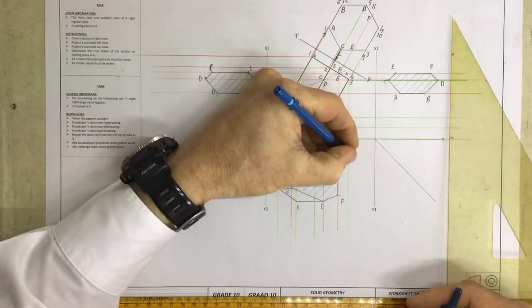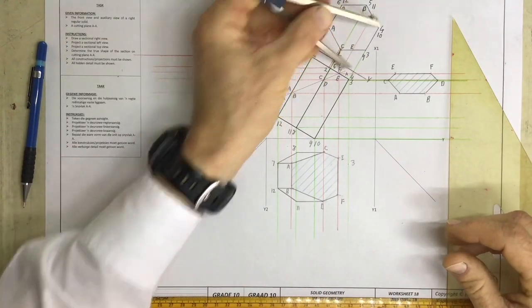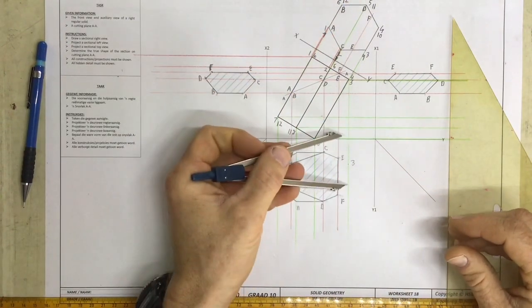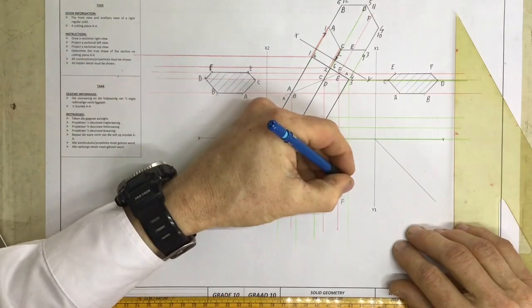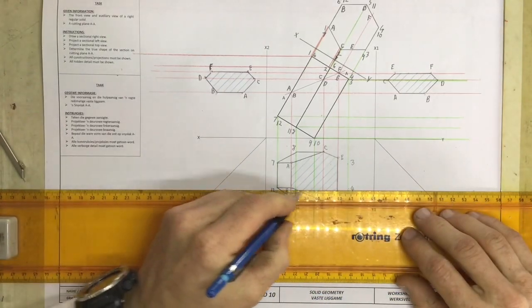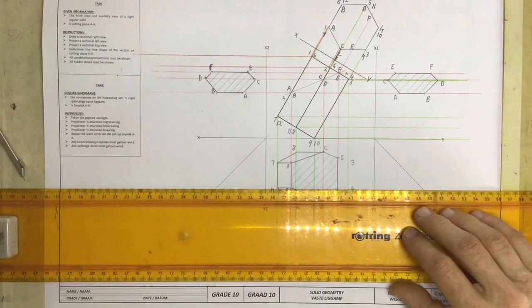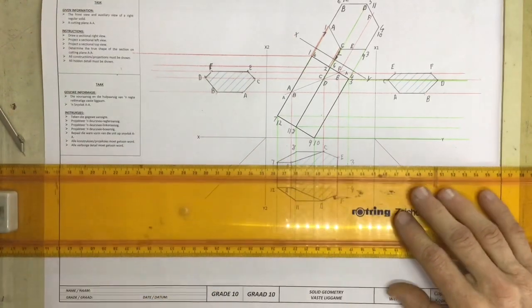That is 3. And I'm going to take the distance from 4 over there, take it down, place it in my drawing. There is my 4. Now you should find that that links up with this stuff over here. But there we go. Okay.